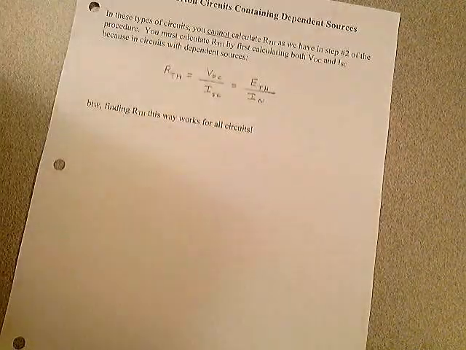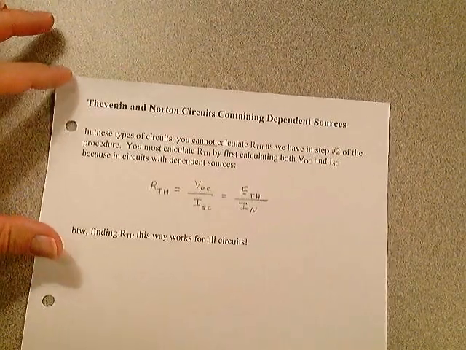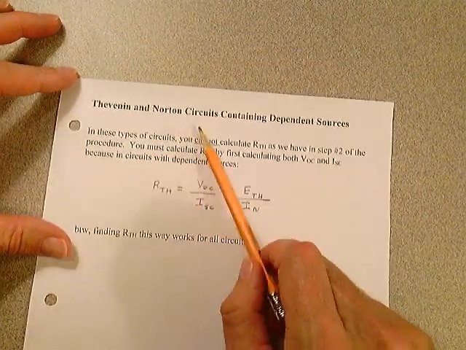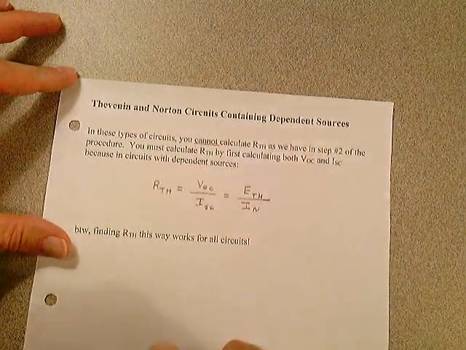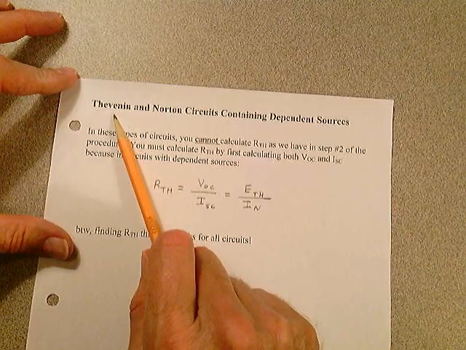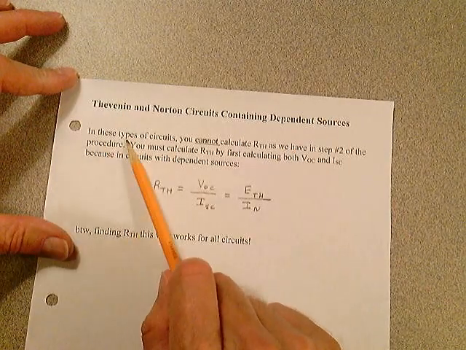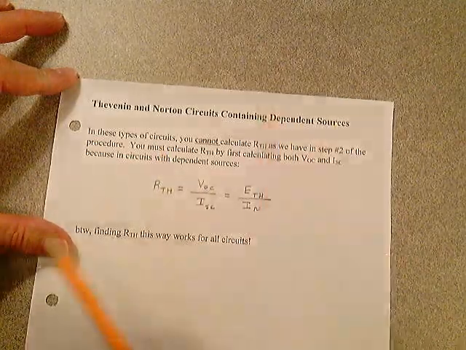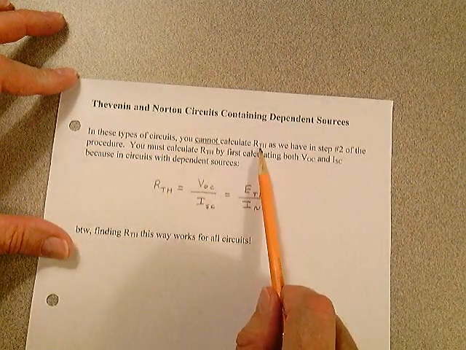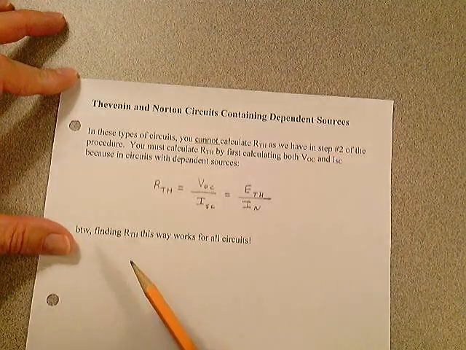On page 111, I want to mention Thevenin and Norton circuits containing dependent sources. Very important, because most of your homework problems are going to have dependent sources in them. In these types of circuits, which have dependent sources, you cannot calculate R Thevenin as we had in step 2 of the previous examples.